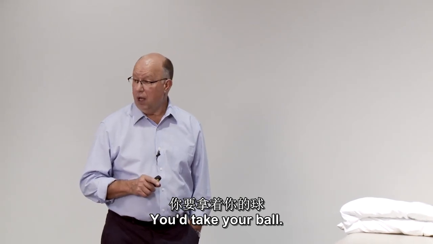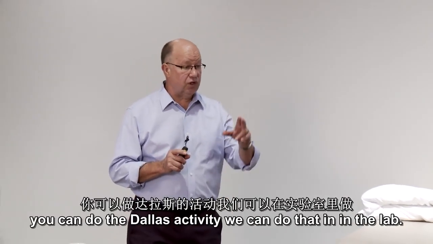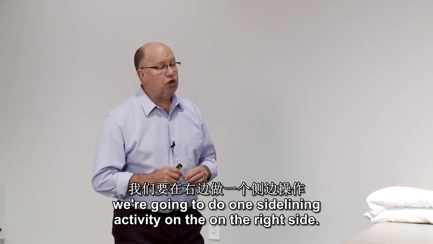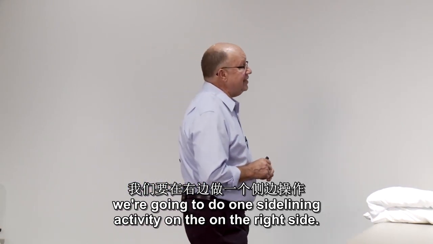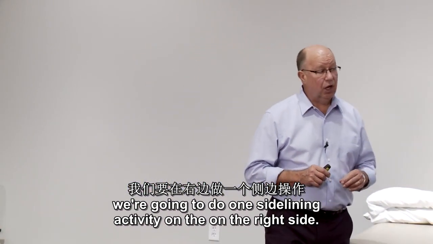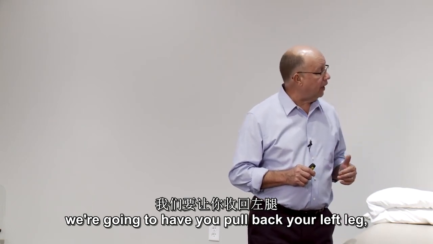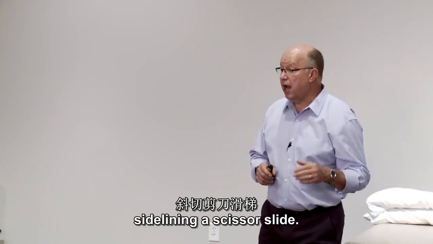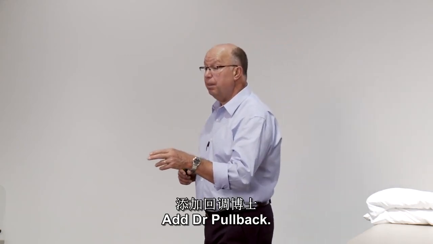You can take your ball. You'll do a shift. You're going to do the Dallas activity. We're going to do that in lab. We're going to do one side lying activity on the right side. We're going to have you pull back your left leg. You can do a right side lying scissor slide. You could do a right side lying adductor pullback.